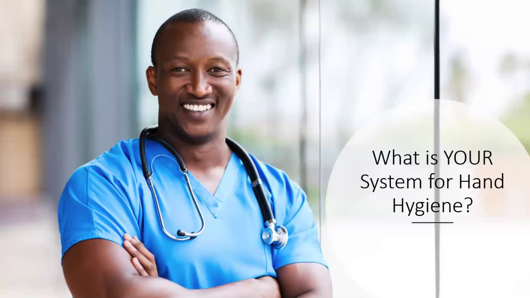So what is your system for hand hygiene? Do you have a policy and procedure? Has it gone through your quality assurance committee? Is it consistent with best practices? Do you have adequate supplies, and who monitors that? Have you observed to ensure that your supplies and your sinks are readily accessible in appropriate care areas, such as where food and medication prep are happening?